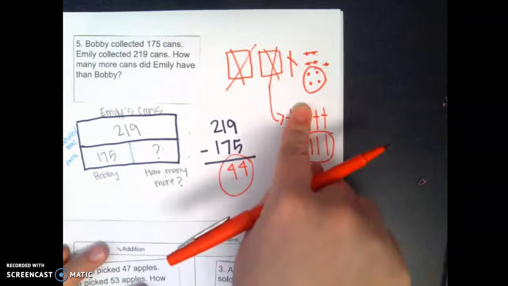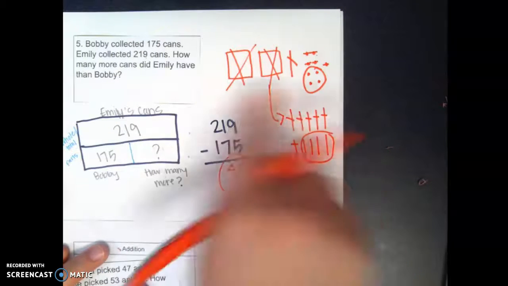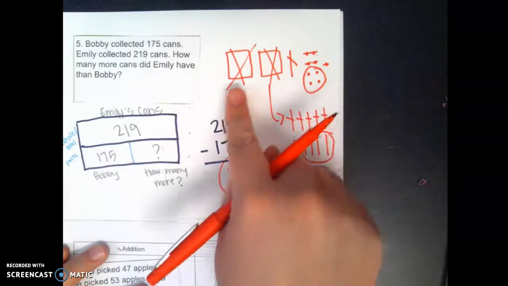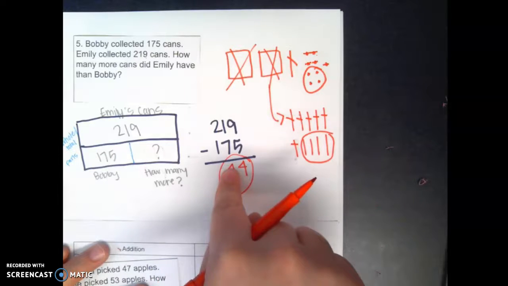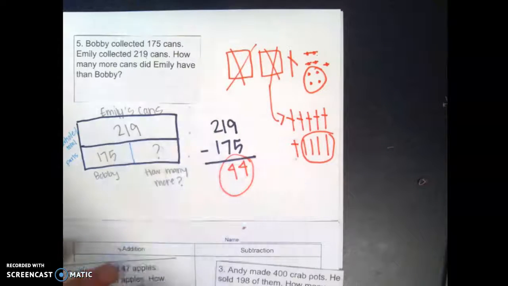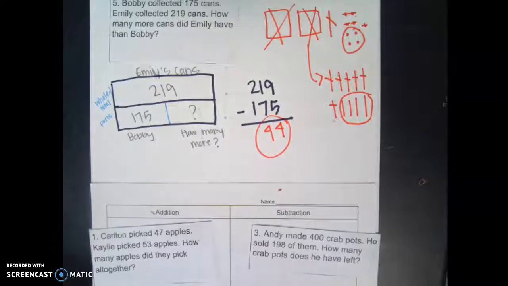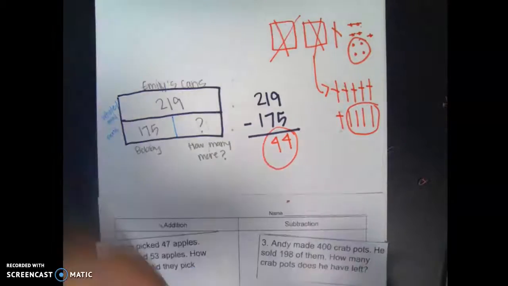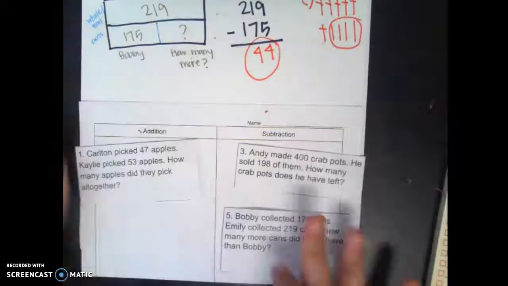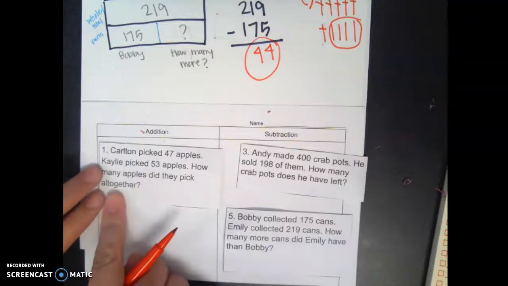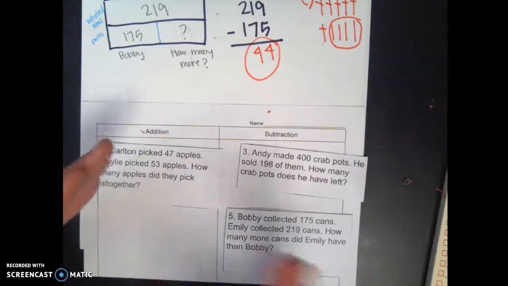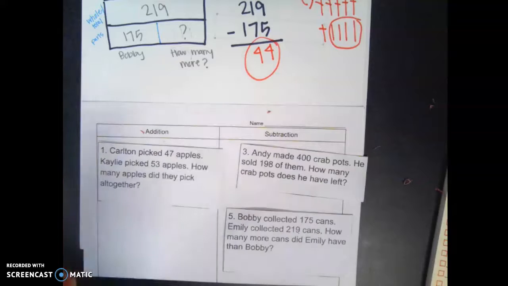Remember, you do not have to solve for this problem right now. The only reason I'm solving it is because I'm showing you what your base 10 pictorial model would look like when you're trying to solve a subtraction problem. So now I need to move this to my subtraction column. So you see here we have our addition. How many apples did they pick all together? I want to know how many apples 2 people picked when you put them all together.